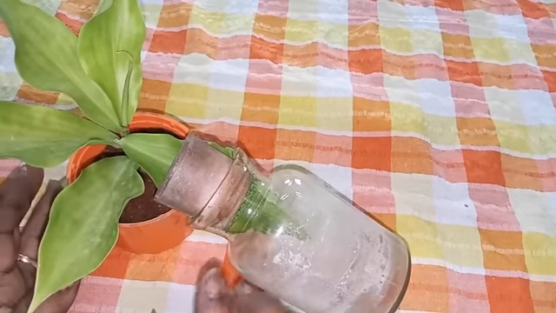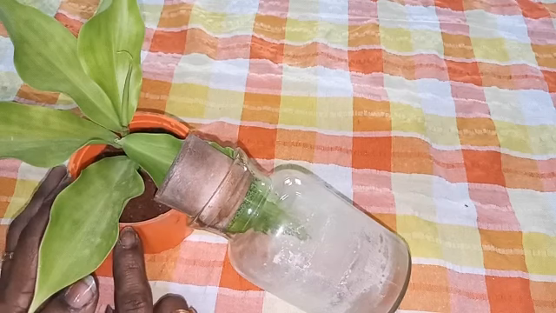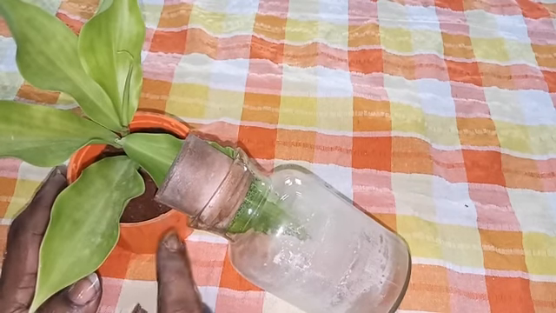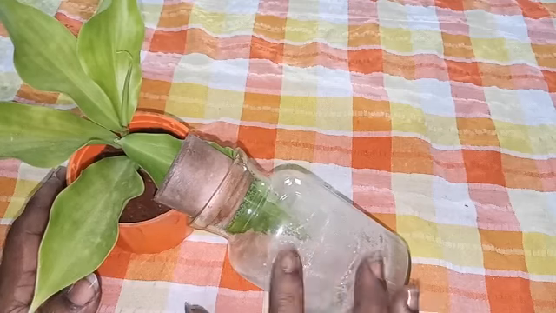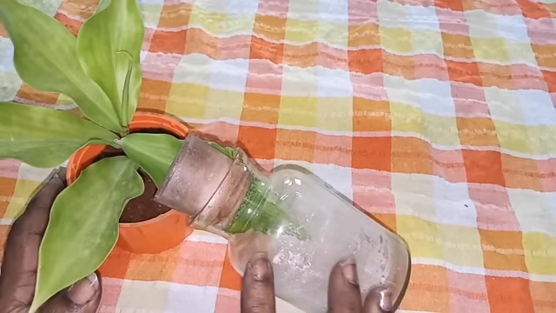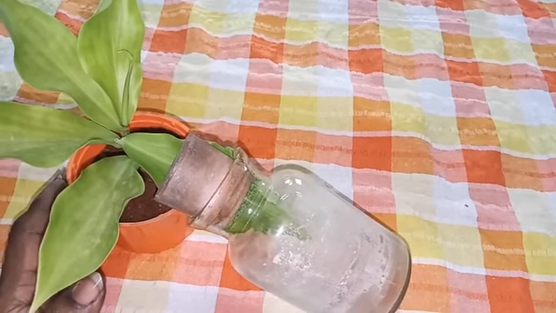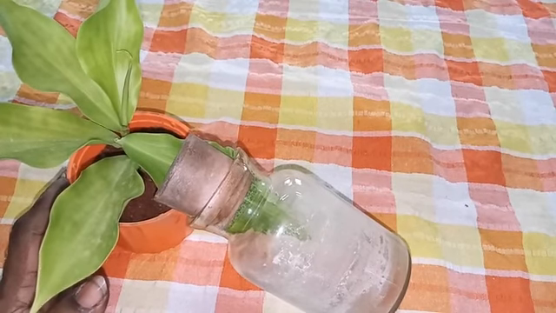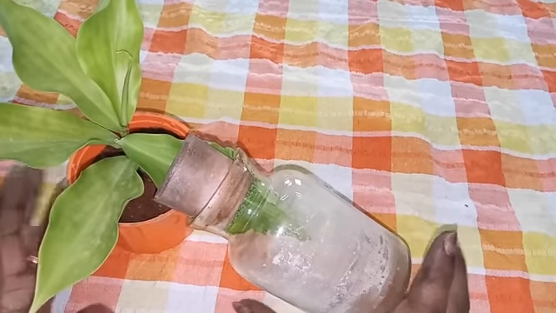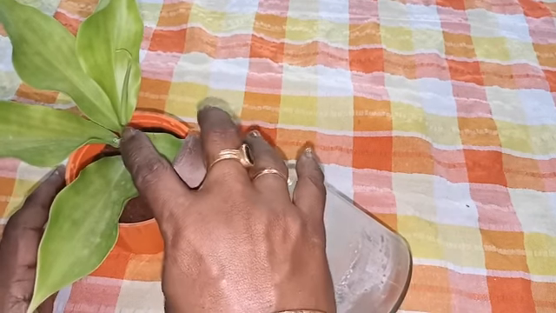This leaf is getting water from the plant, which absorbs it from the soil, and sunlight. Then chlorophyll is there. But the portion of the leaf which is inside the bottle will not get carbon dioxide, so it cannot prepare starch. How to prove it? You have to keep the setup in sunlight for some time.